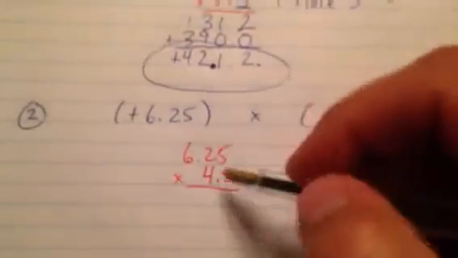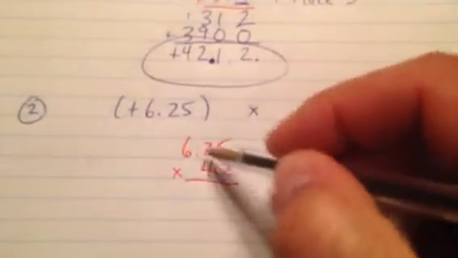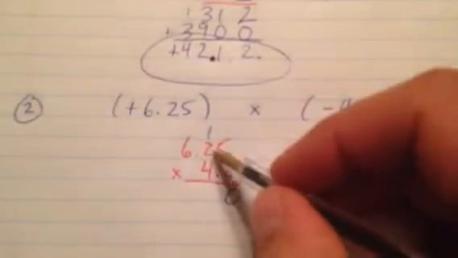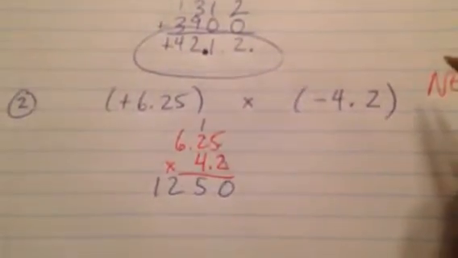Now we do the same thing. We're going to go 2 times 5, 2 times 2, 2 times 6. So 2 times 5 is 10, drop a 0, carry a 1. 2 times 2 is 4, add 1, 5. 2 times 6, 12. There you go, first row done.